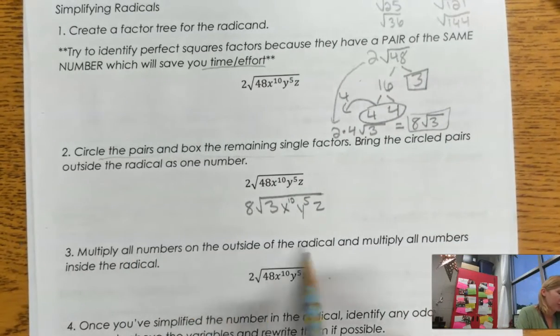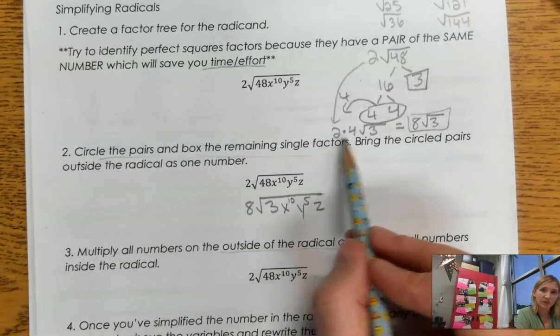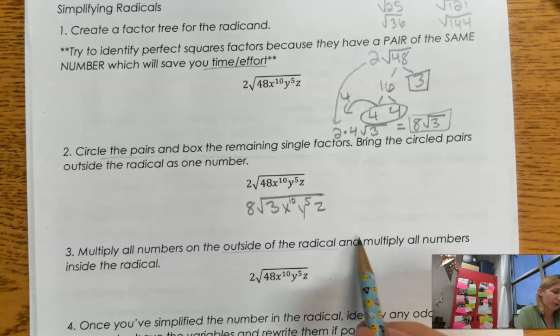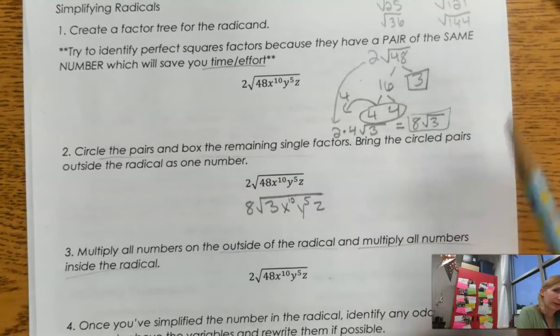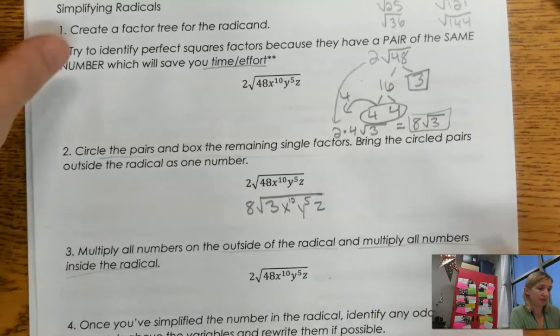All right, multiply all the numbers on the outside of the radical. We did that. 2 times 4 is 8. And multiply all the numbers on the inside. We didn't need to do that because the only number on the inside was 3.